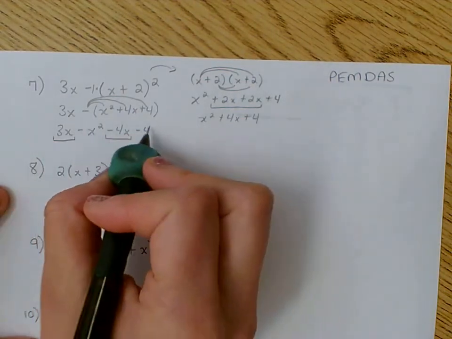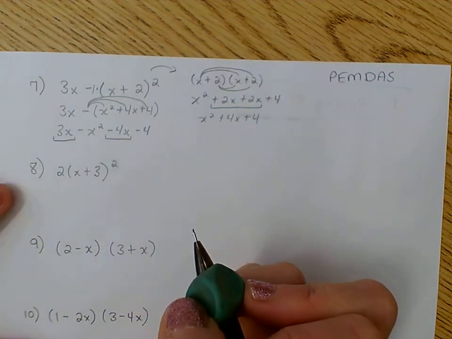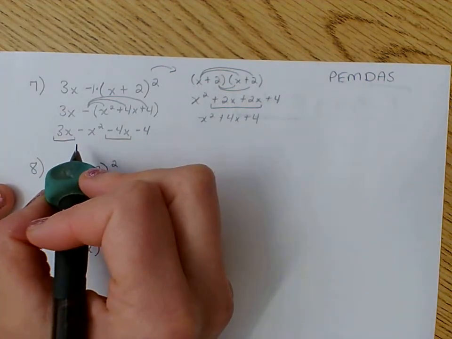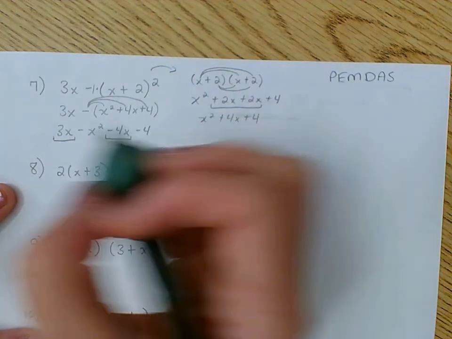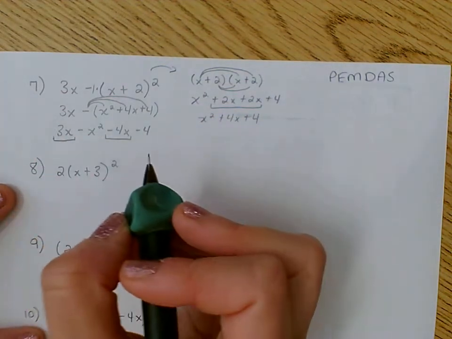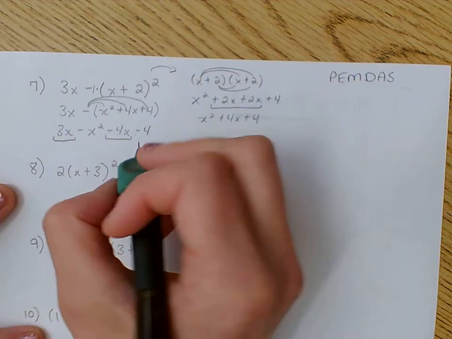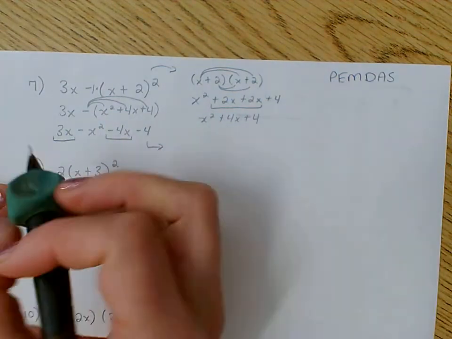The negative x squared and the negative 4 do not have a like term with them, so they're just going to come down, okay? So when you write your answer, you're going to combine these, but I'm going to go ahead and put it in standard form, okay? I'm going to write my answer over here so it's not in the way.